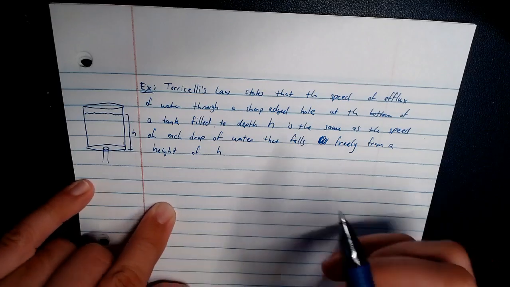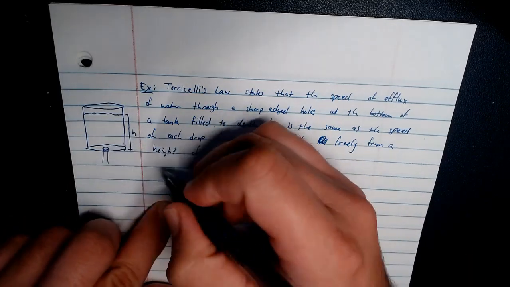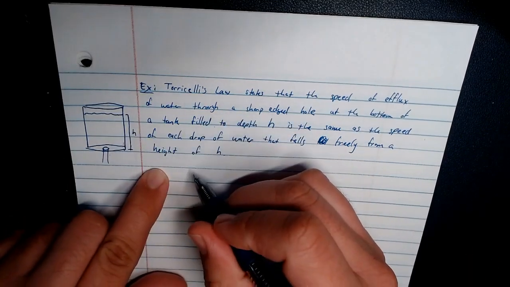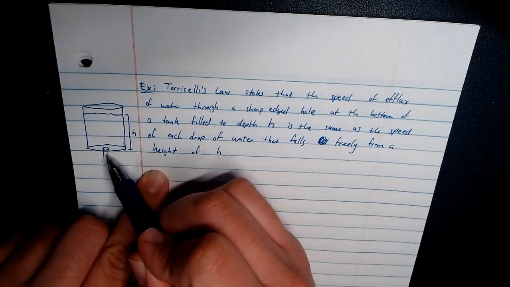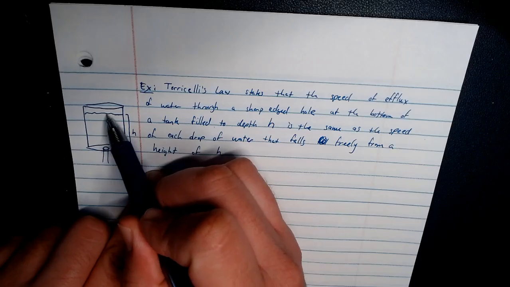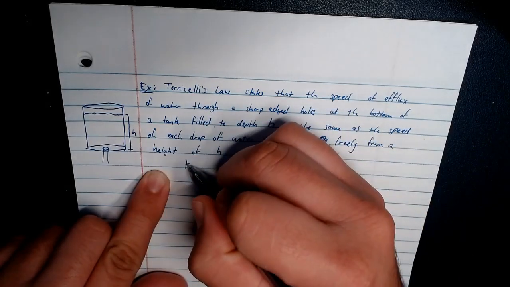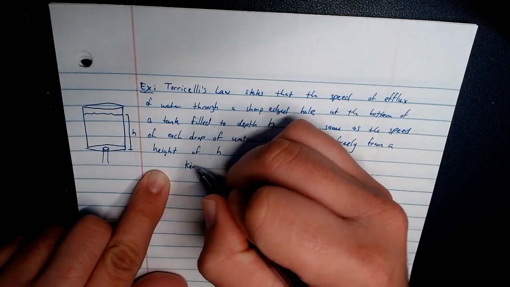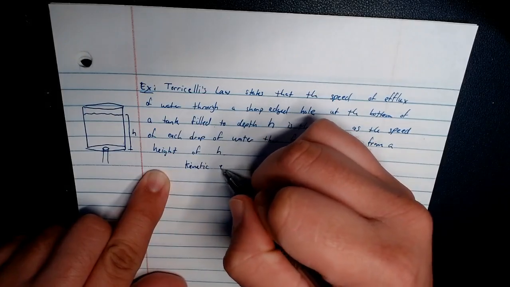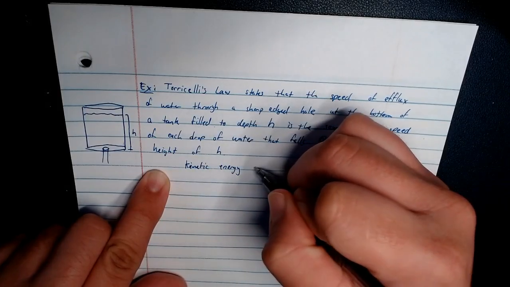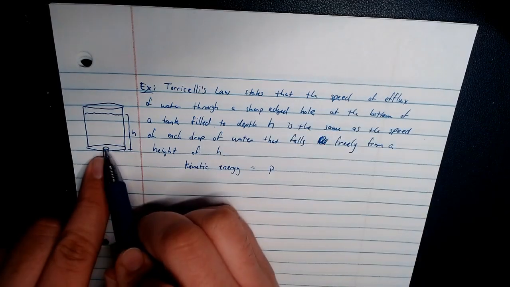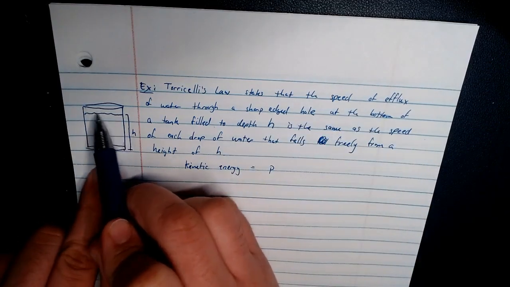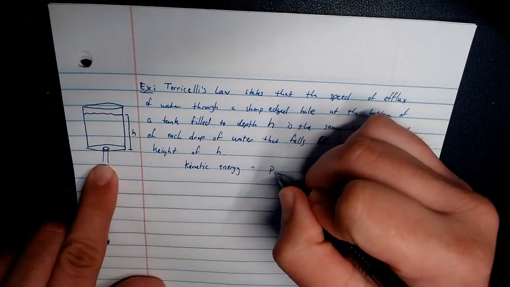Okay. All right, well, simply put, that means that the kinetic energy of the water, how quickly it's moving, is the same as the potential energy of the water up top. So here we have kinetic energy equal to potential energy. The kinetic energy of the water coming out is equal to the potential energy of the water up top.